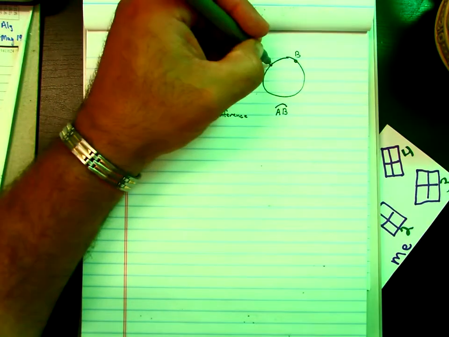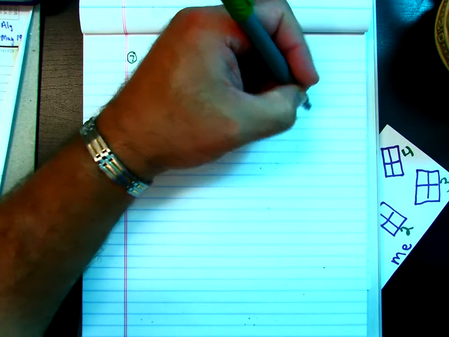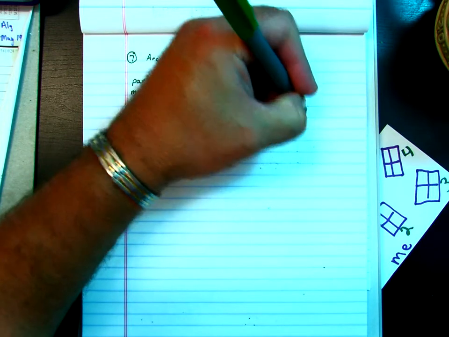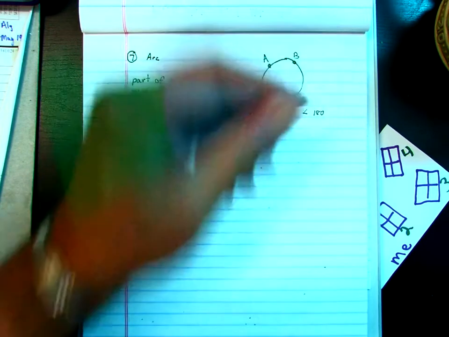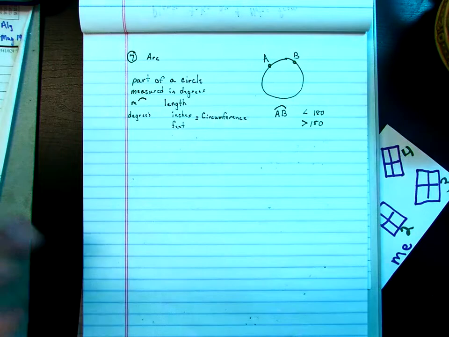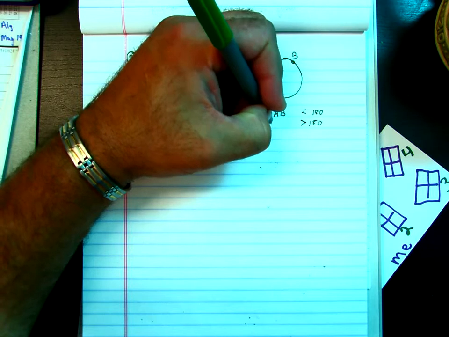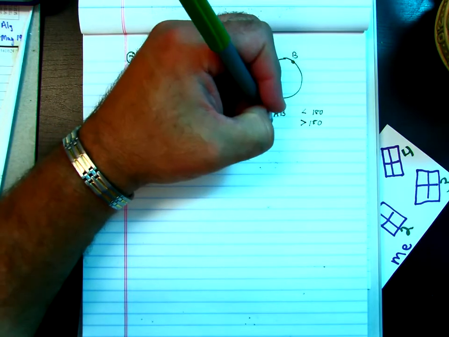You know arc AB is this arc because anything less than 180 degrees has 2 letters. Anything greater than 180 degrees, anybody want to take a guess? Has 3.